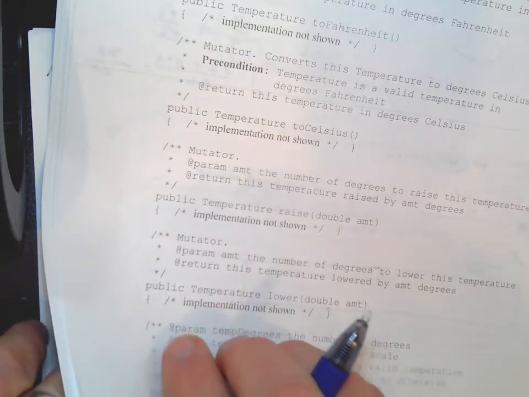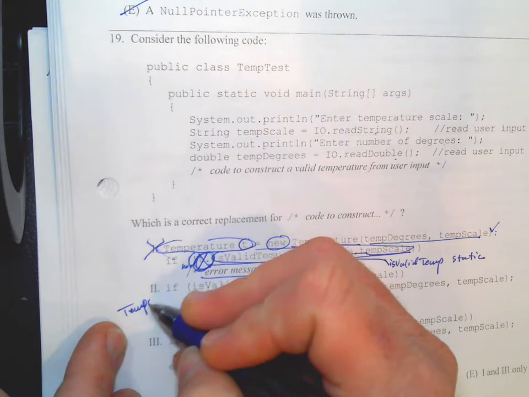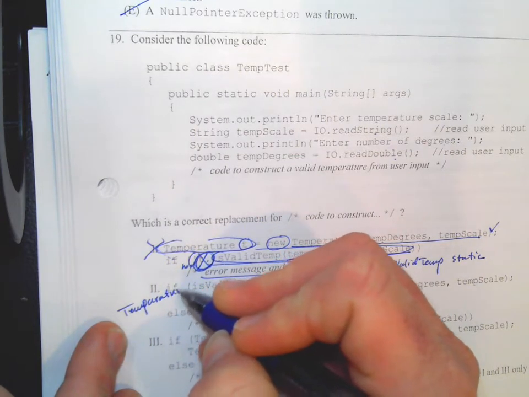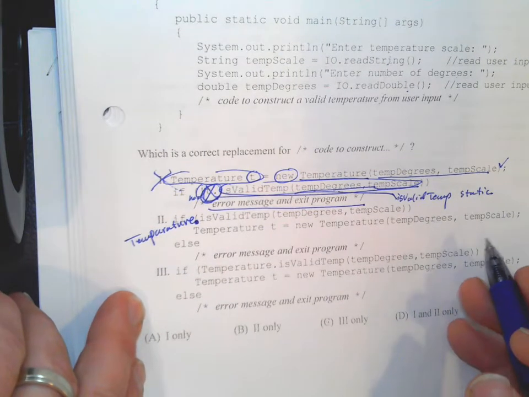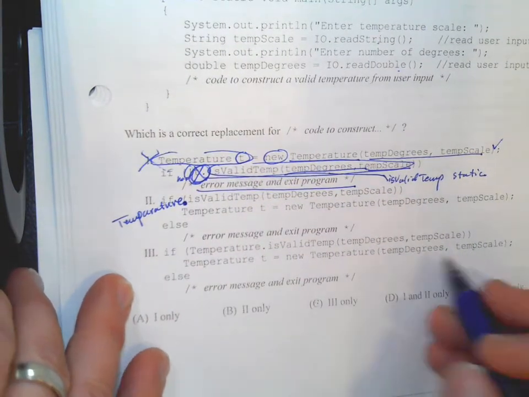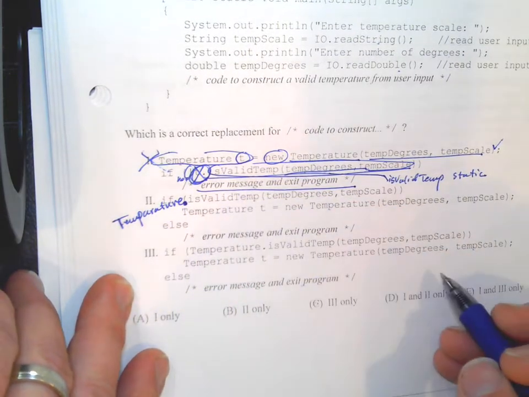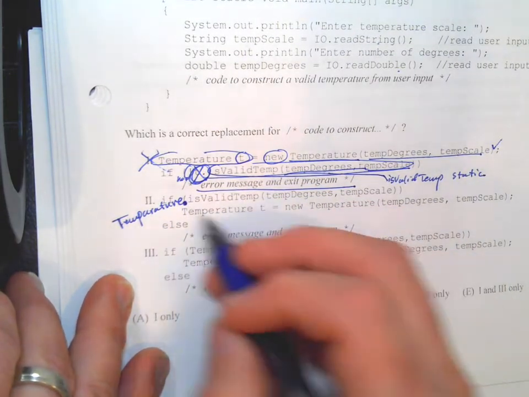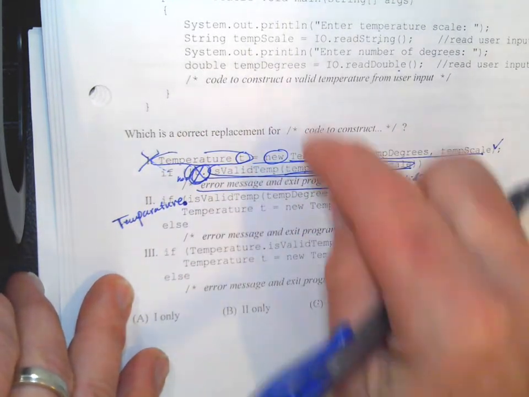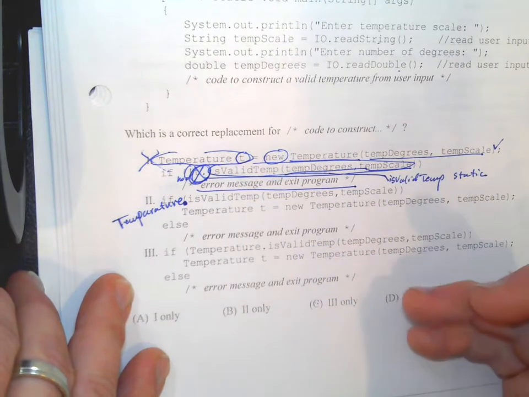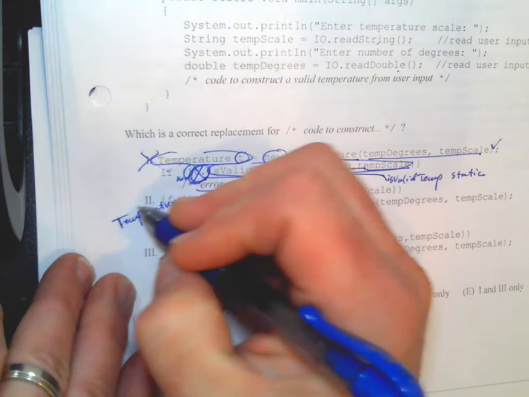So what you do need to say is temperature dot. It's kind of like Math.random. Random's probably a static method in the Math class. So I think you got to put the name of the class that the static method is in. We don't call it on a temperature object, but we still got to figure out where it's at. Is valid is not in the temp test class, so Java's not going to know, it's going to say it doesn't recognize it. So that's the main problem there.